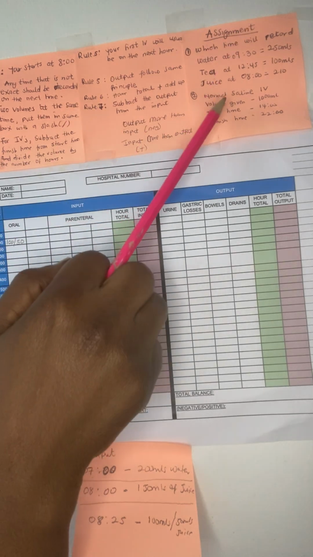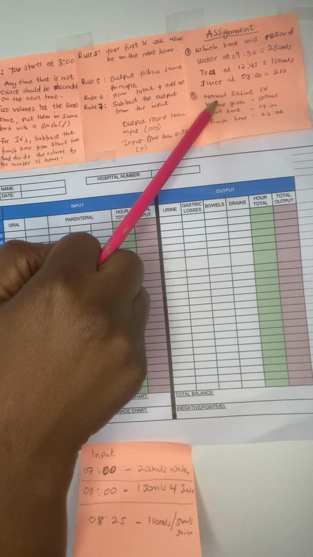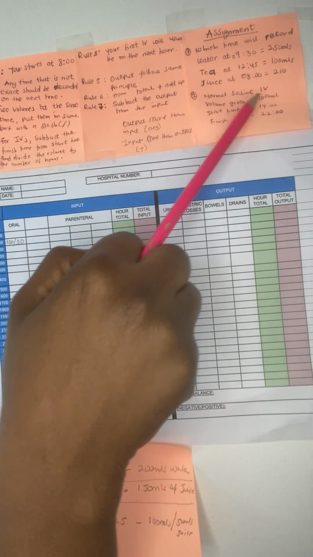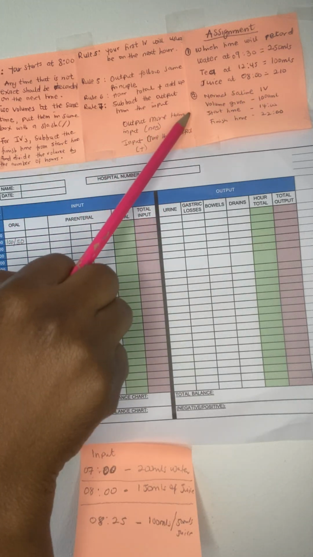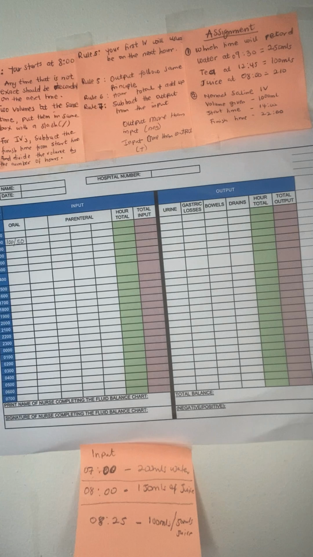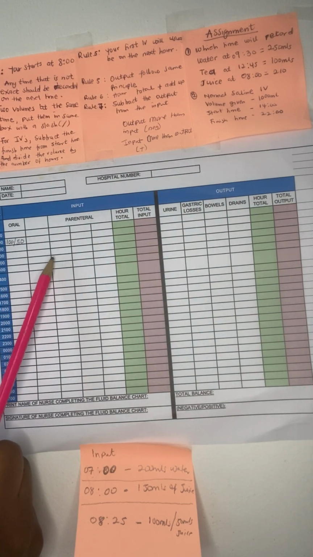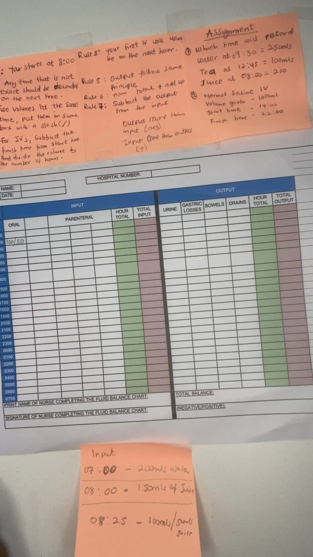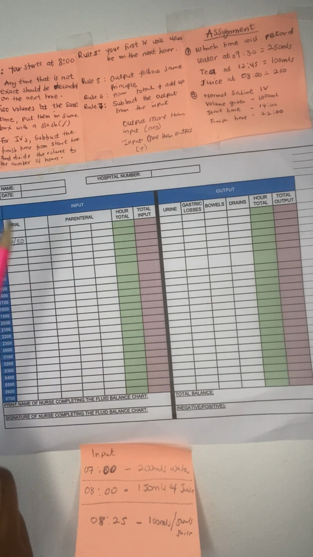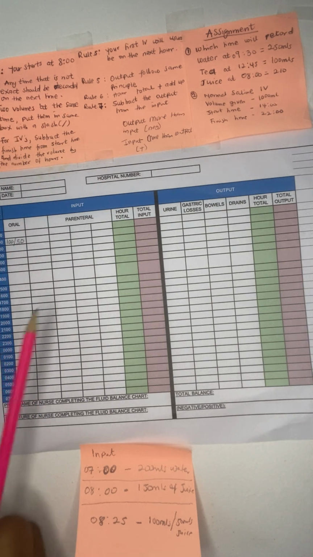All right. So like I've put here, the fluid is normal saline IV. The volume to be given is 1,000 mils. The start time is 1,400 and the finish time is 2,200. What you do to get the IV input in here is, they want to know what is happening per hour. How much volume of the IV you will be giving the patient per hour.